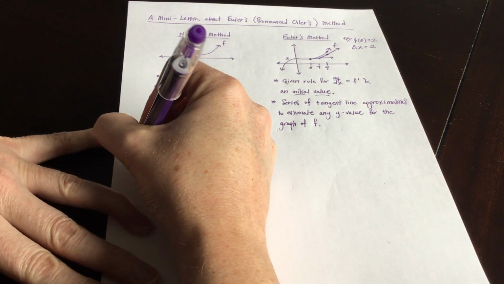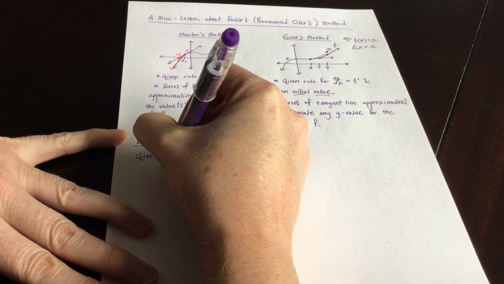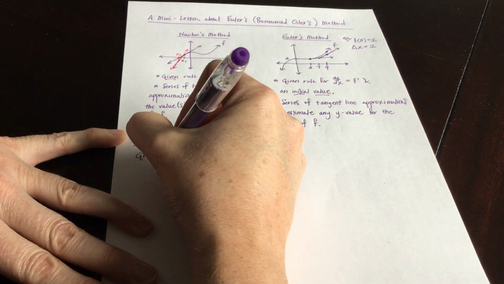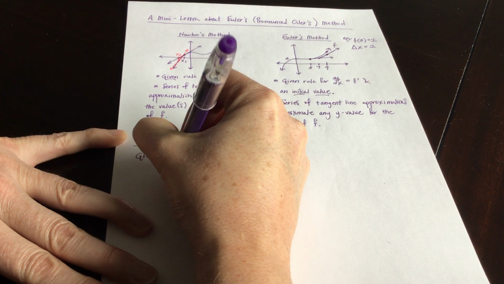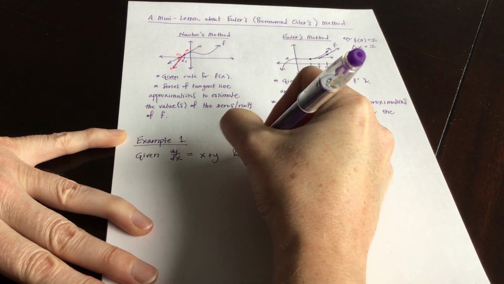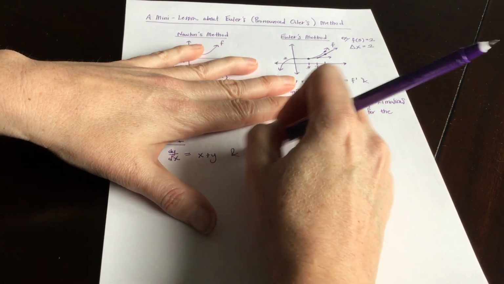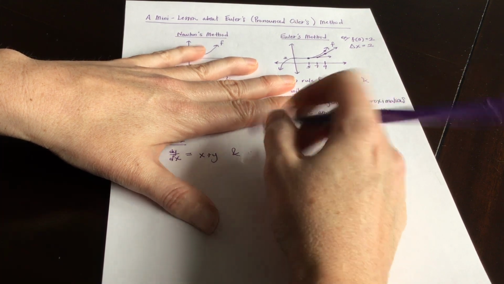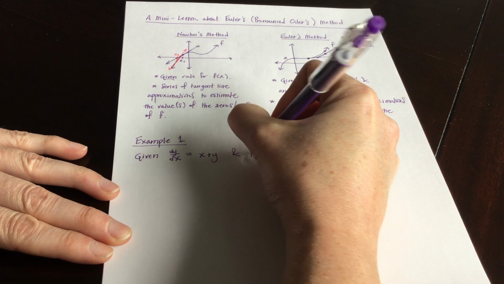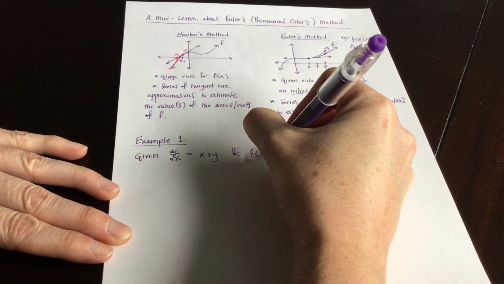Example 1, let's say I say given dy dx is equal to x plus y, and let's just say F of 5 is 2.